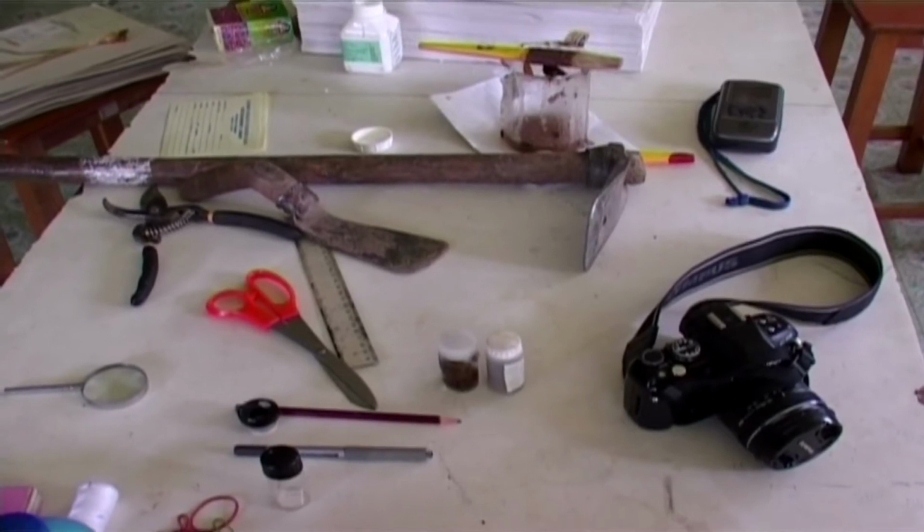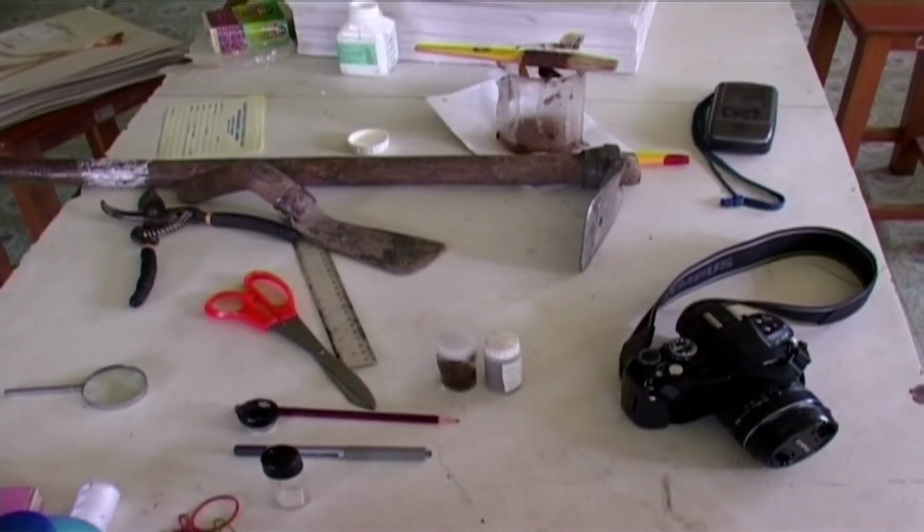These are the equipment that must be carried along with collection.